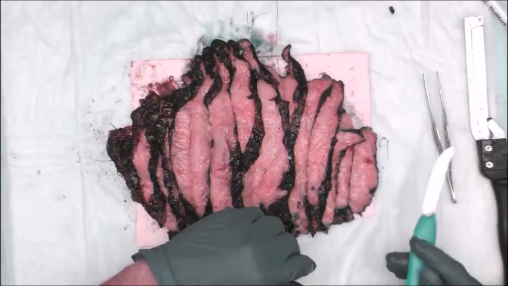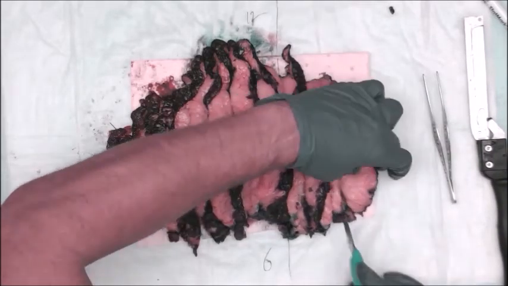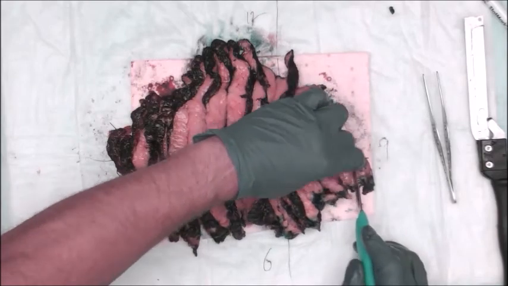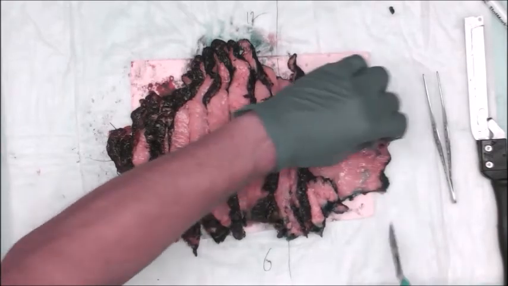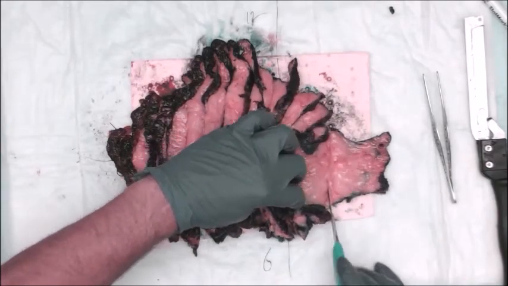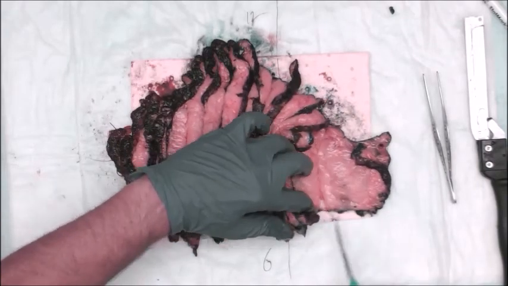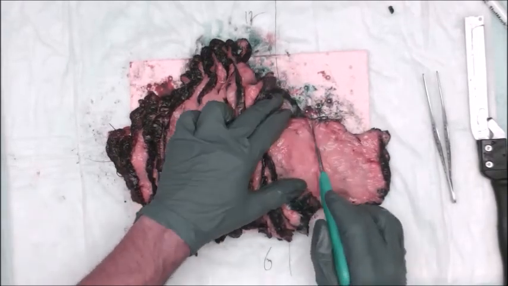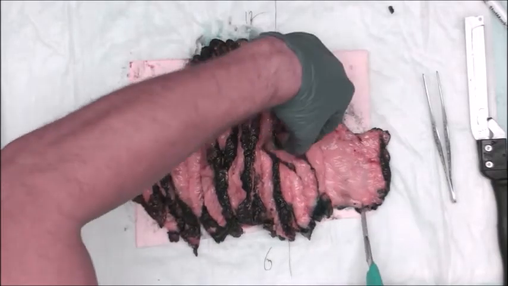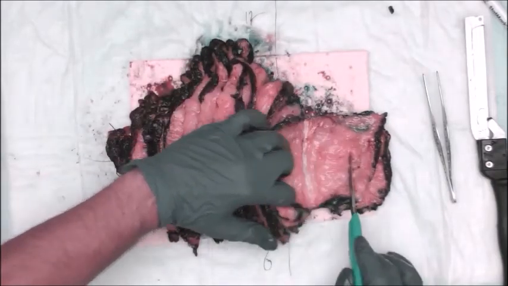So now that I've done the bread loafing, I like to go back a second time and make sure I've got cuts all the way through the breast parenchymal side at the periphery, like right here at the periphery. Sometimes when you initially cut this, you don't get all the way down far enough.